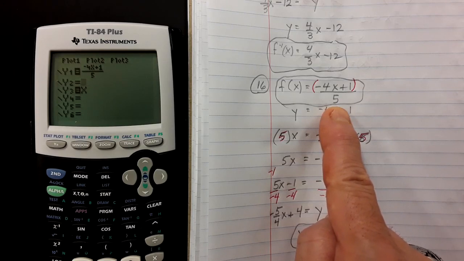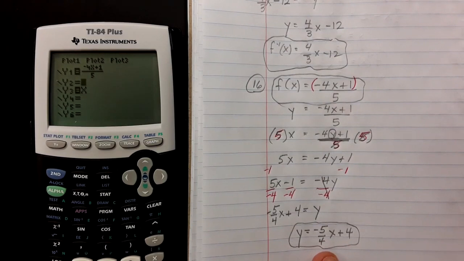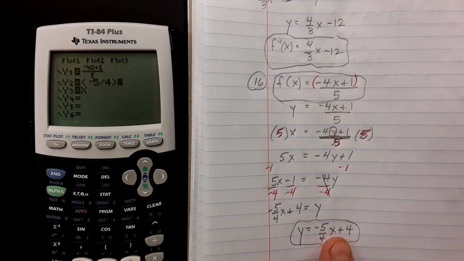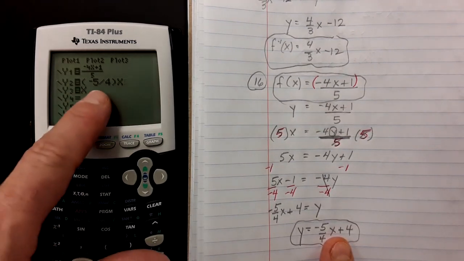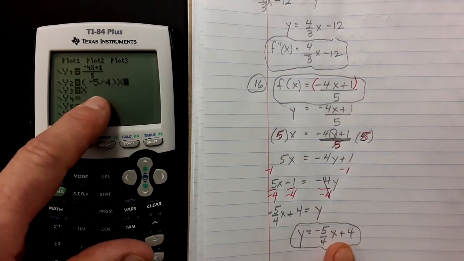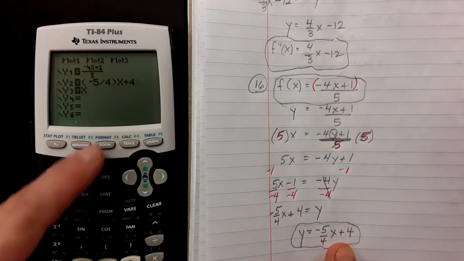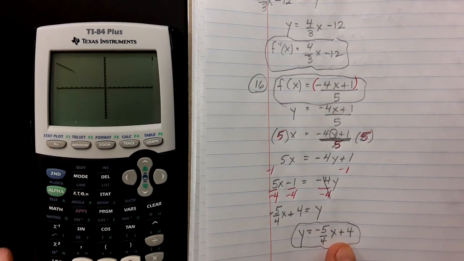And then down here, we're going to put in -5 fourths x. So I do parentheses, -5 divided by 4, parentheses, x. And Izzy does alpha F1, right, to put the -5 fourths x, and then plus 4. Whichever way you do it, it's fine with me. Now hit zoom 6 to get a standard window.